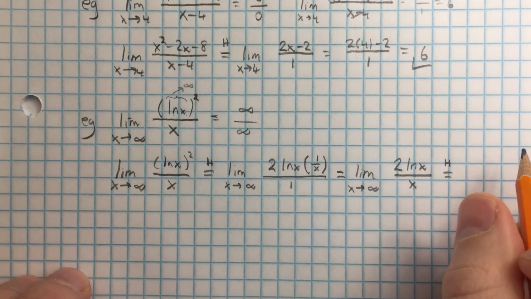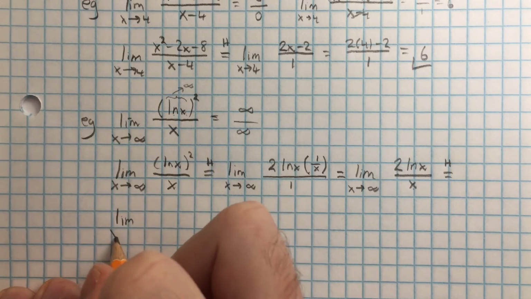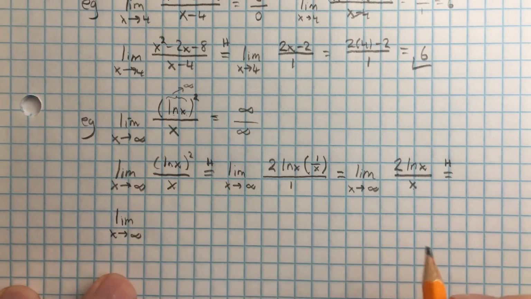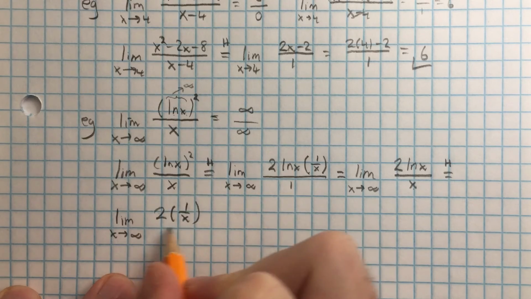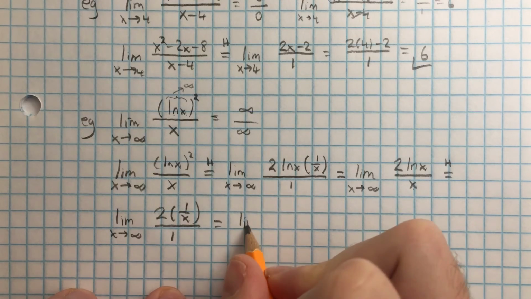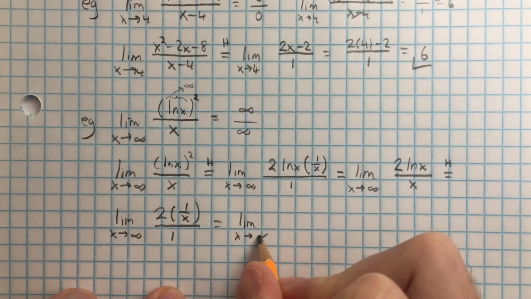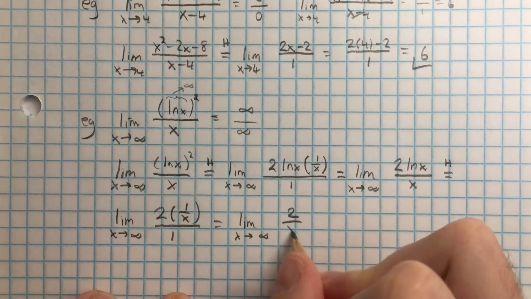So let's see what it yields this time. So we'll now have the limit as x approaches infinity of the derivative of 2 ln x, which is 2 times 1 on x. The derivative of the bottom, the derivative of x, is just 1. So now we just have the limit as x approaches infinity of 2 on x.